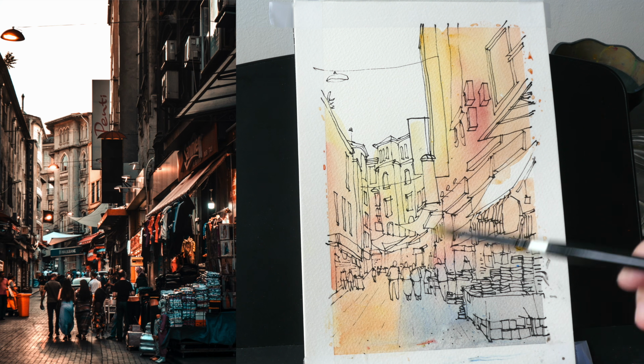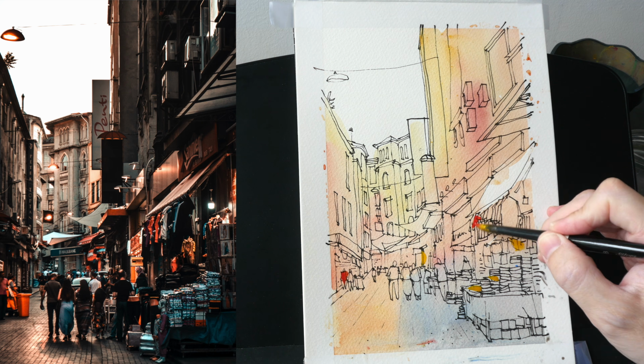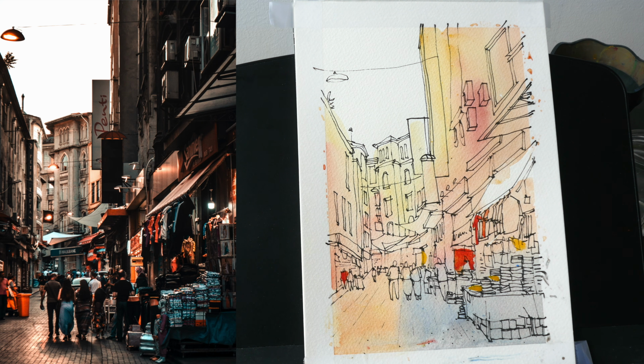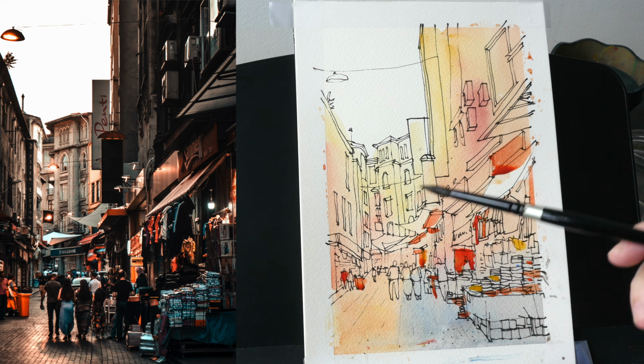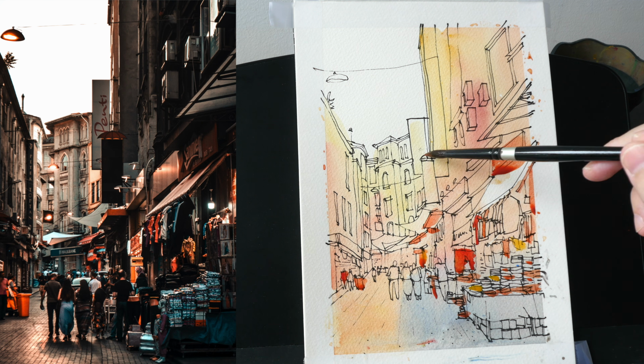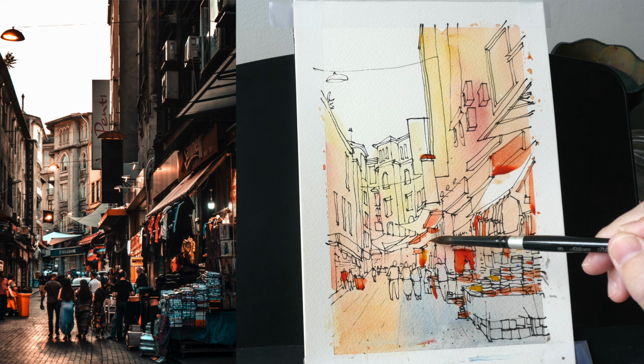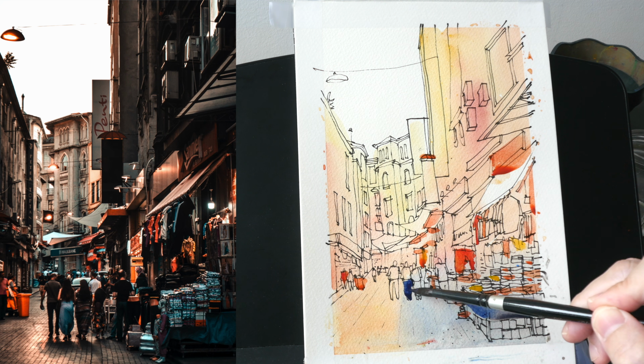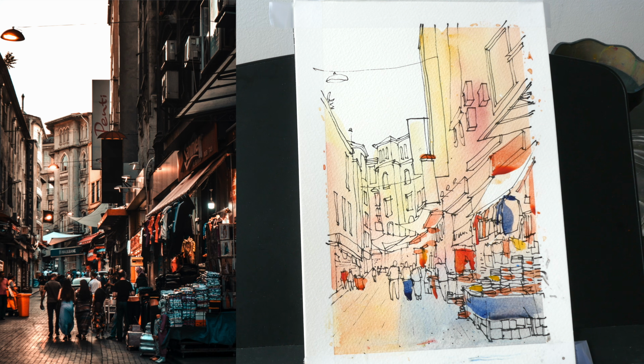So here I have painted a light wash over all the areas that are supposed to have colors. I've mixed this light wash with, I cannot remember the colors, but it's definitely some yellow and a warm red, because I prefer warm reds. Next, I'm adding the stronger colors, the more vibrant colors. It's either warm red or transparent pyro orange.